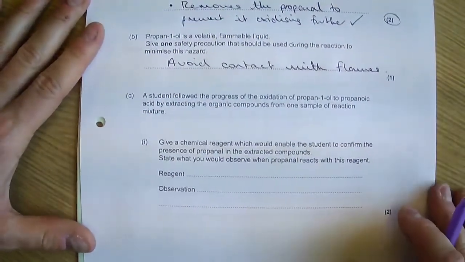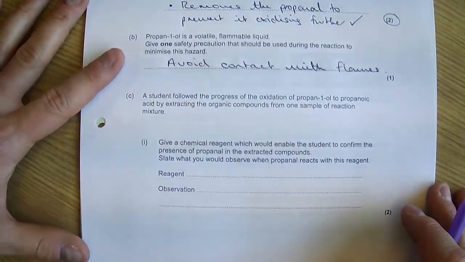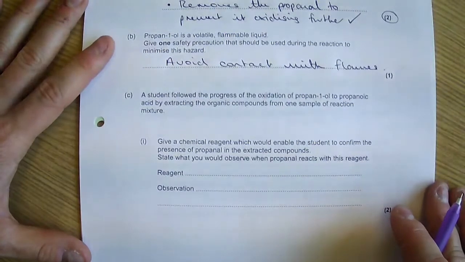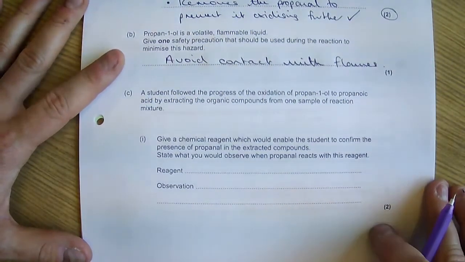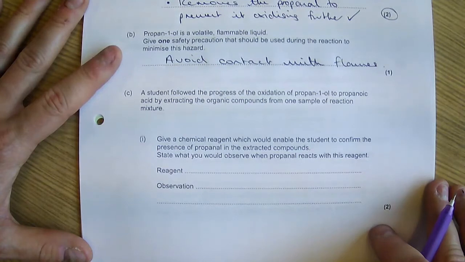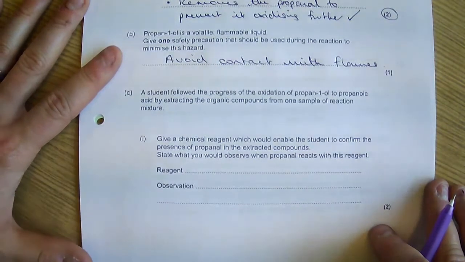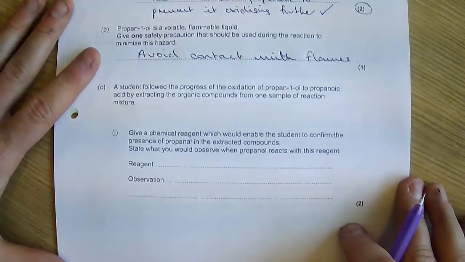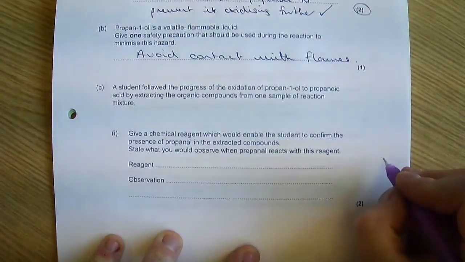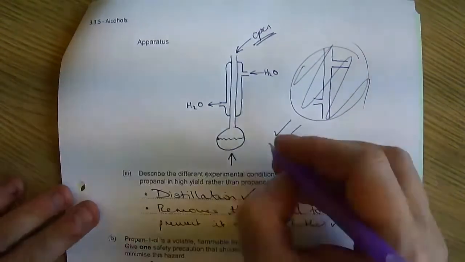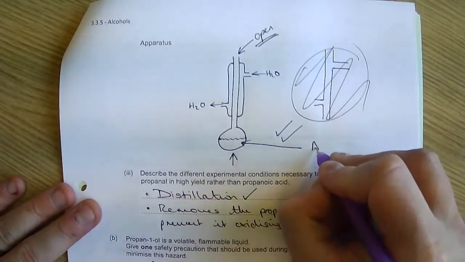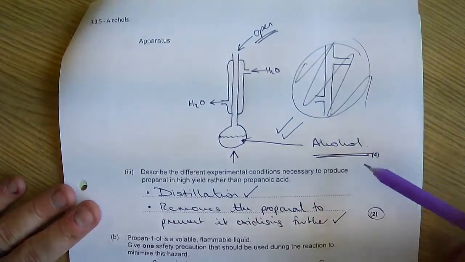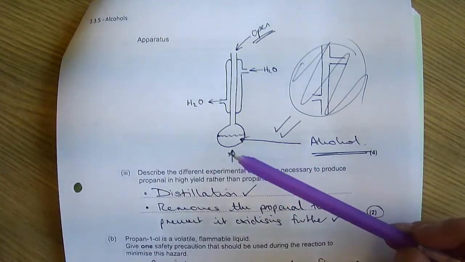Okay, Part C. A student followed the progress of the reaction of propan-1-ol to propanoic acid by extracting the organic compounds from one sample of the reaction mixture. Give a chemical reagent that could be used that would enable the student to confirm the presence of propanal in the extracted compound. State what you would observe when propanal reacts with the reagent. Right, so here, what the question is saying is, let's go back to my diagram. It's saying we've got our alcohol in here. We're trying to oxidize it all the way to the carboxylic acid. So we're heating it up under reflux. We've got our potassium dichromate in here.